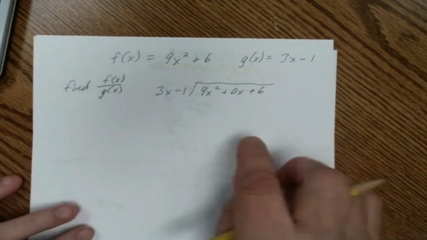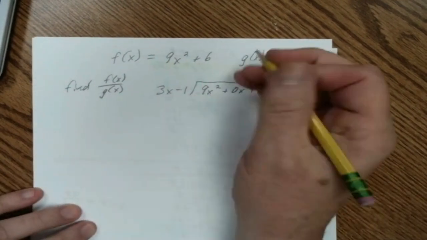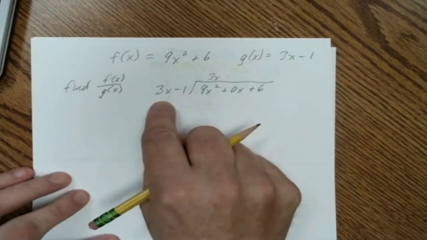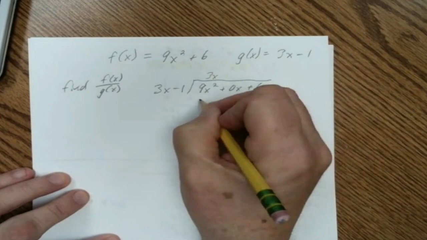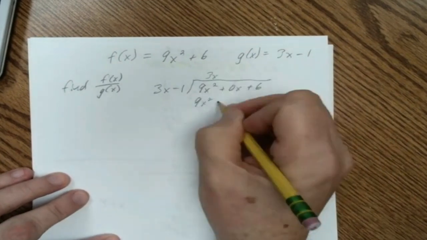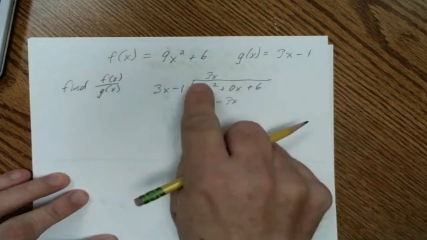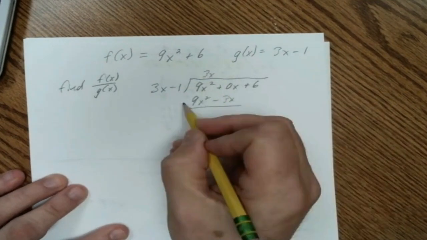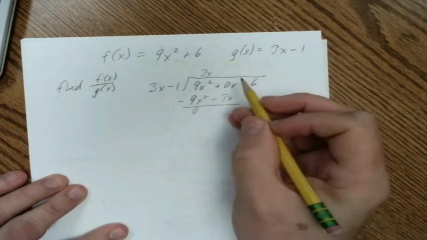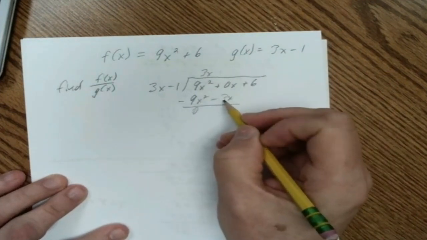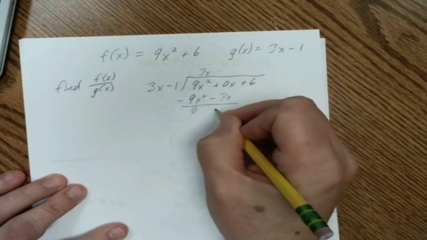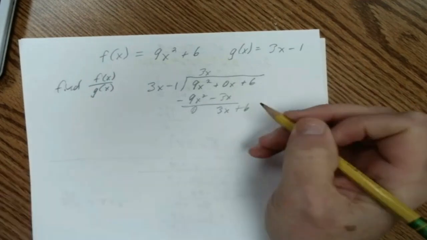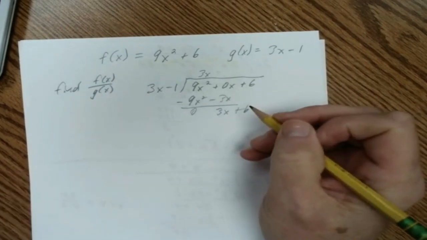So let's look. How many times does 3x go into 9x squared? Well, when you divide 9x squared by 3x, you get 3x. So that's 9x squared minus 3x, because we multiply negative 1 times 3x, we get the minus 3x. Okay, so when we subtract, that zeroes out. We subtract a negative 3x, that's a positive. So now we have 3x, and we bring down the plus 6.